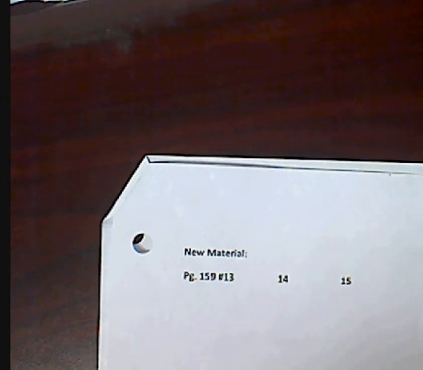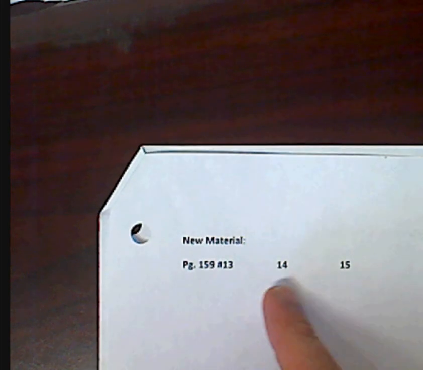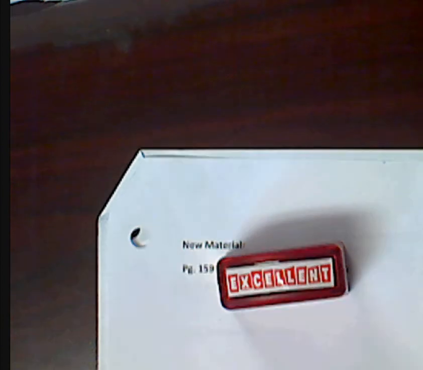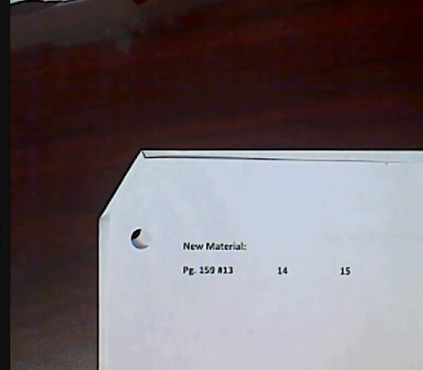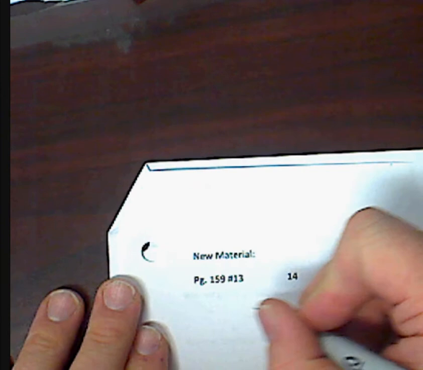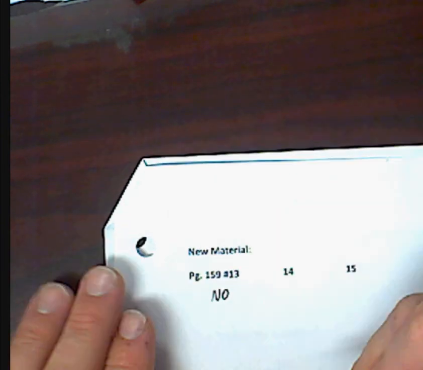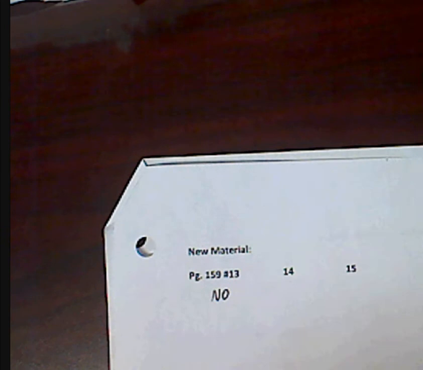So for the next couple, you're going to do 13, 14, 15. I need you to do all three, and I want you to tell me, is it a line, is it linear, or is it not linear? So, on number 13, you should have said no. The reason why it's no is because we have y squared. We cannot have an exponent.